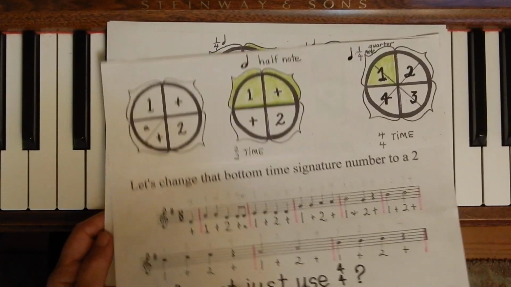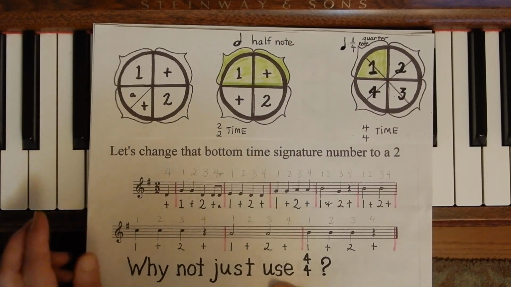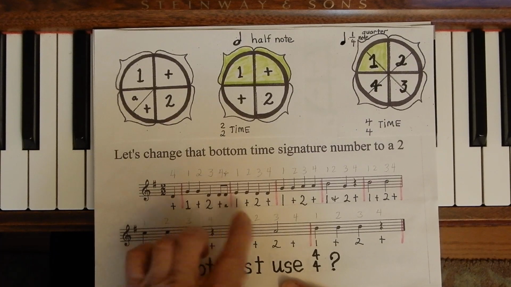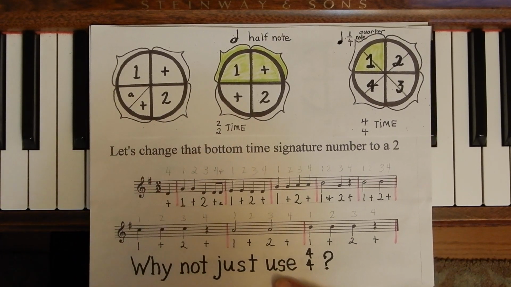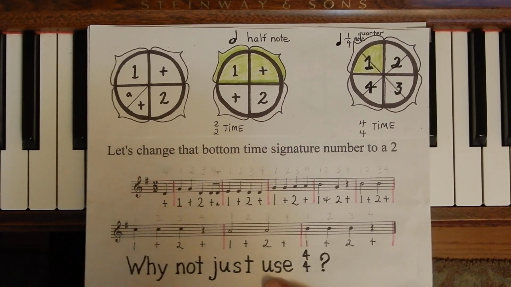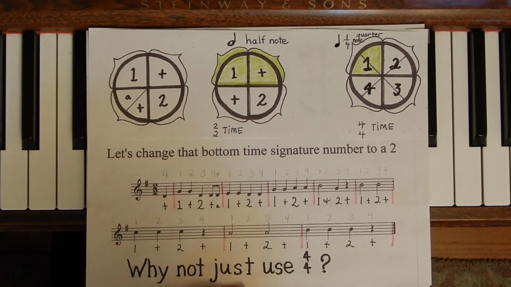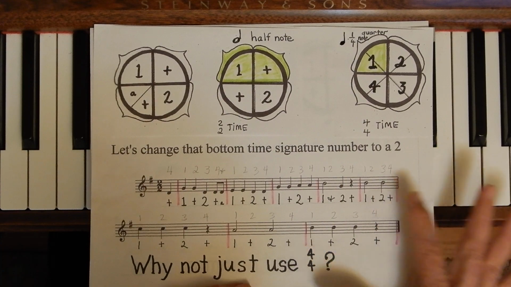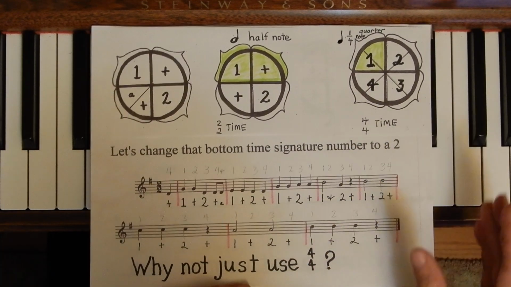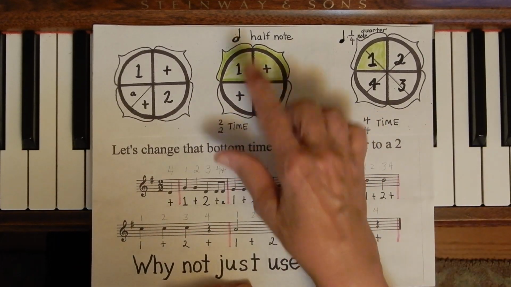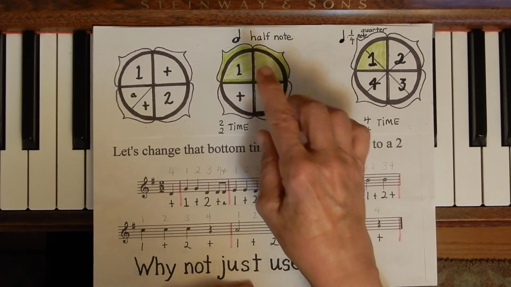Now you might logically ask, well, why couldn't we just leave that as 4/4 time and count this as 1, 2, 3, 4 instead of 1 and 2 and? And so I'm going to kind of demonstrate that by conducting this same piece that we just did in 2/2, thinking of it in 4/4. And you would have to count 1, 2, 3, 4, like that. And I want you to follow my hand.